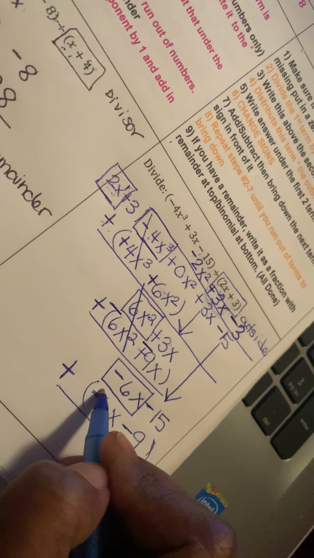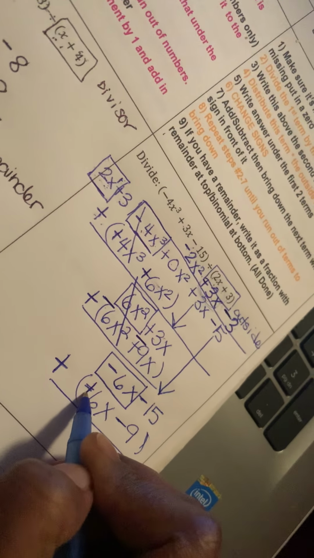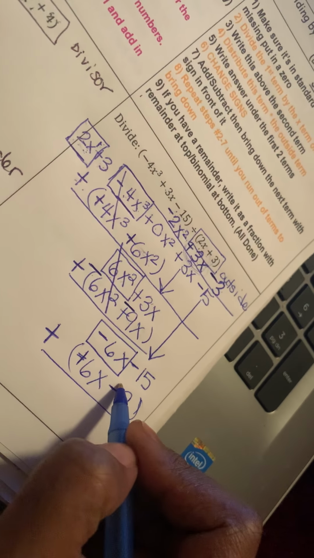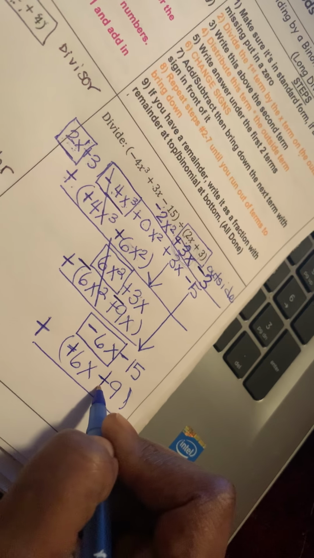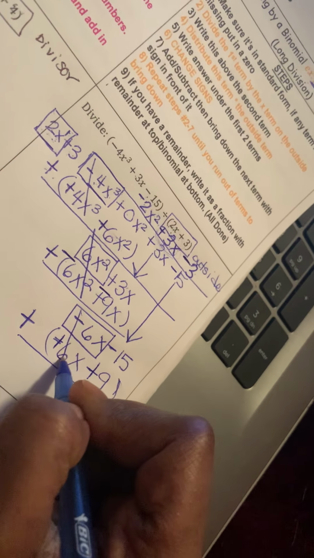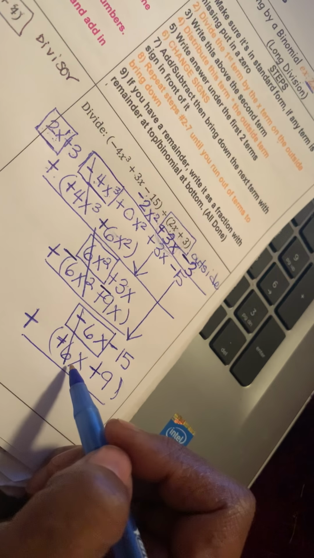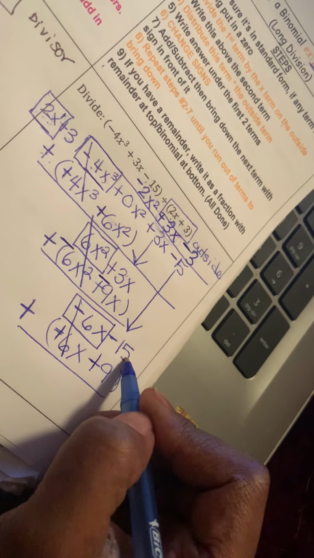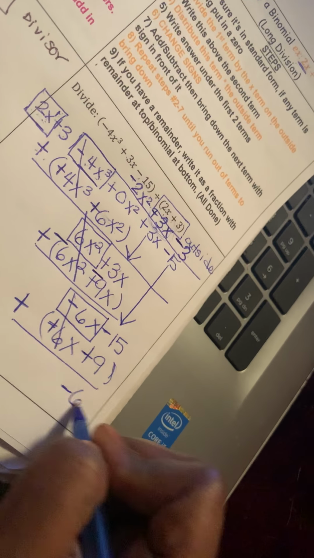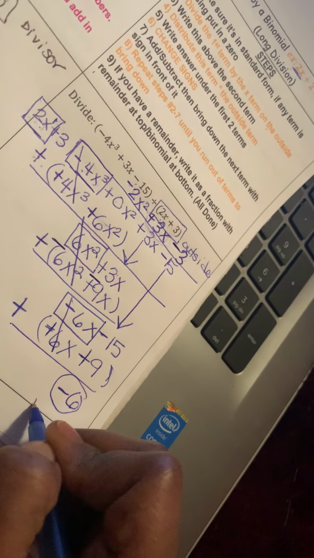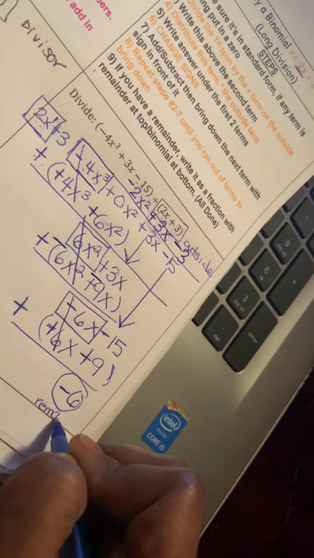I will change my negative 6 to a positive 6. And then I will change this negative 9 into a positive 9. All right, this term cancels as it always does, and like it did in the previous. And then negative 15 and a positive 9 will give me a negative 6. This is my remainder.